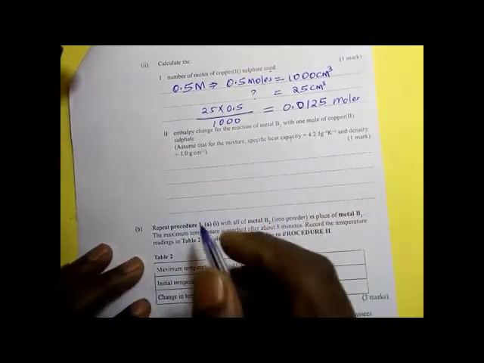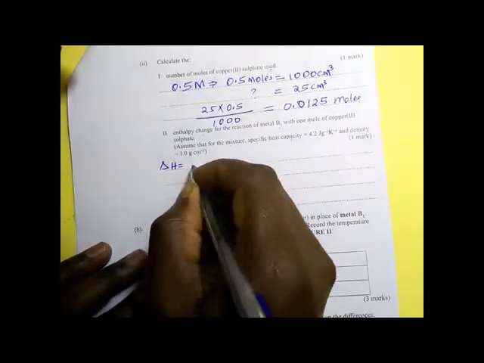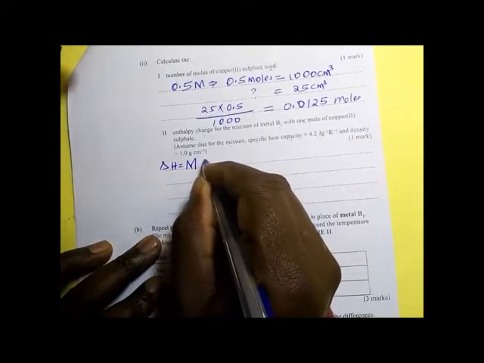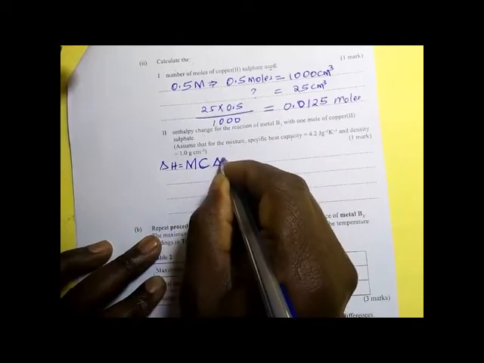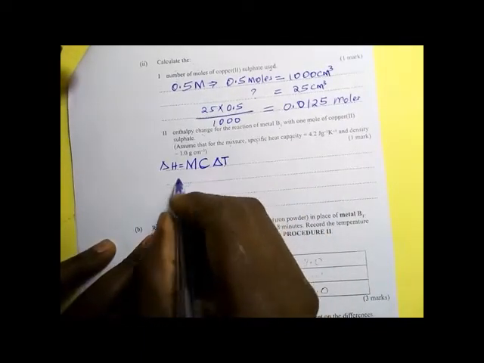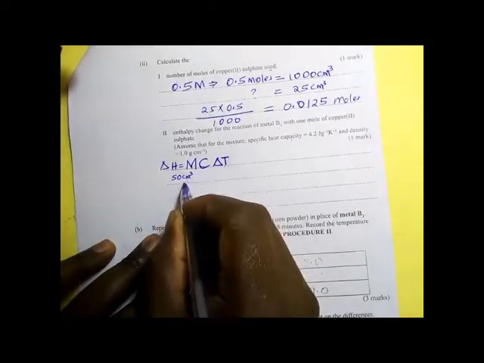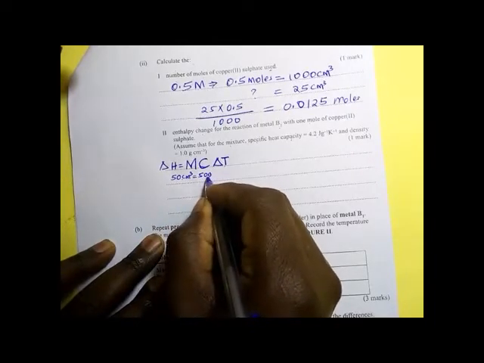So here we start by calculating the heat change. Heat change is given by the mass of the solution times specific heat capacity, we use capital C, times the temperature change. The solution that was used was 50 cm³.